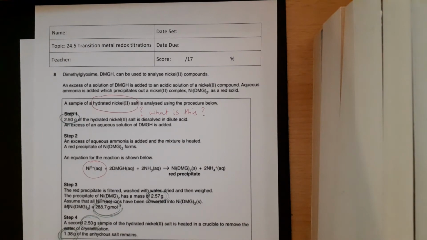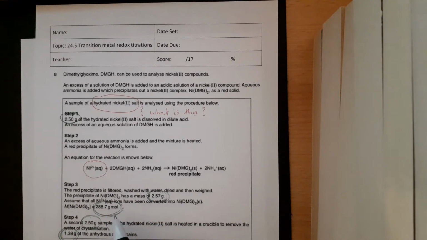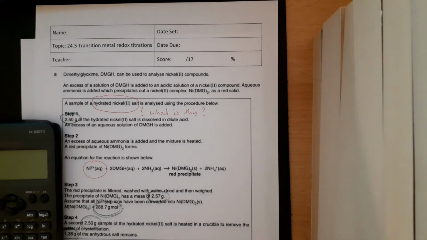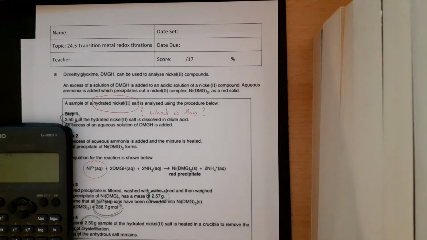Okay, so let's start here. We know the formula mass of this nickel DMG2, and we've got the mass of it, so we can work out the moles, can't we? Moles is always a good place to start if you're not sure what to do. So let's do 2.57 grams divided by 288.7. That is going to give us the moles: 8.9 times 10 to the minus 3.